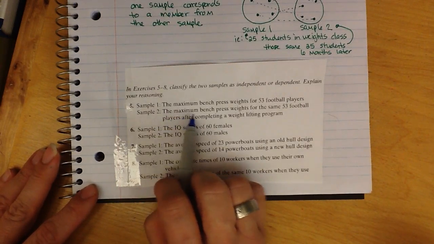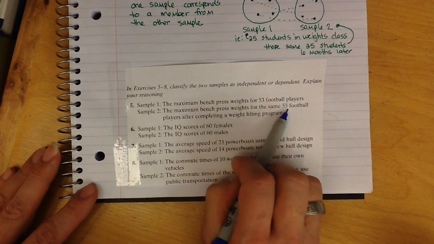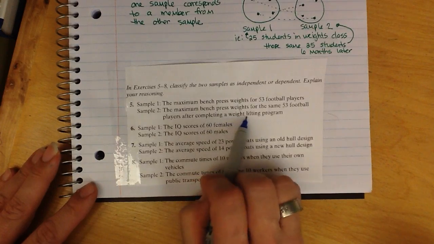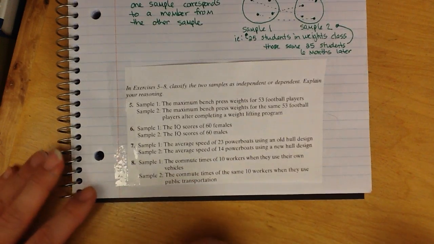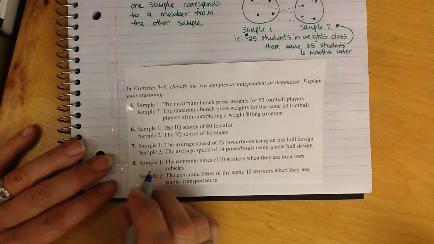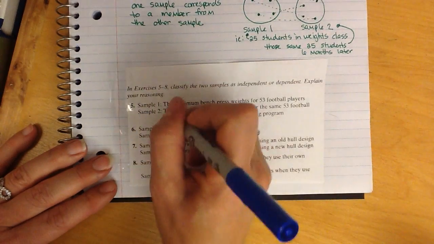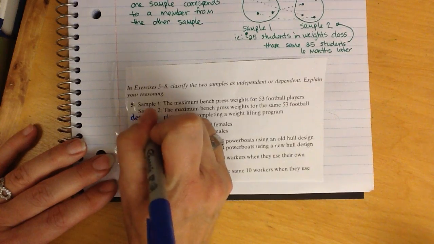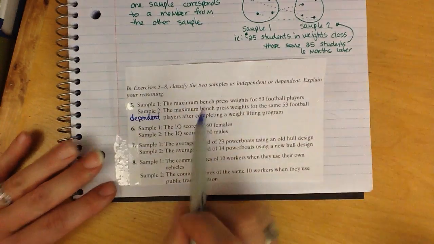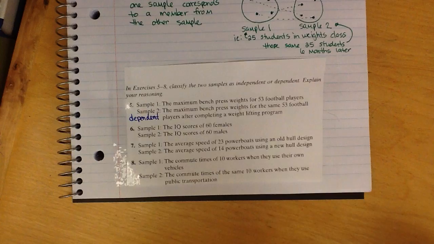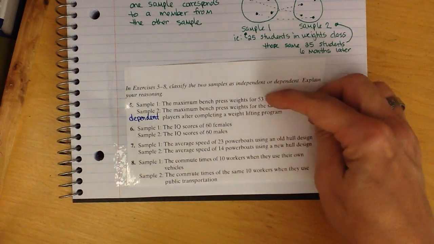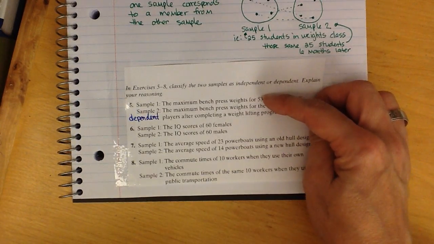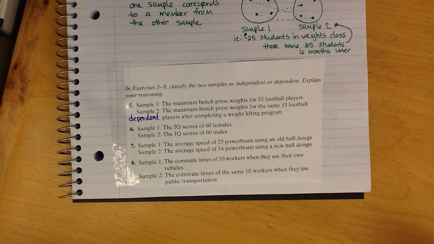Sample 2, the maximum bench press weights for the same 53 football players after completing a weightlifting program. So those two samples would be dependent because they are using the same people in sample 1 as in sample 2. So I would match up player number 1 before the weights class with player number 1 after the weights class, and that's what makes those dependent.